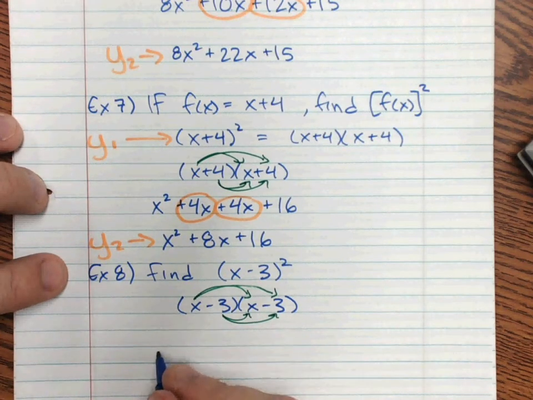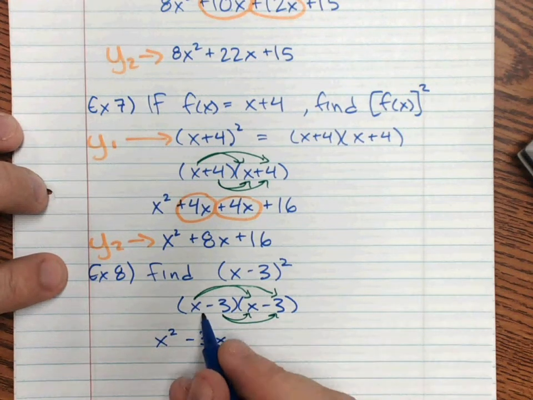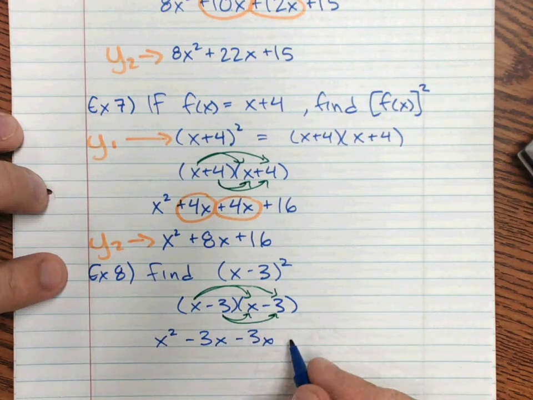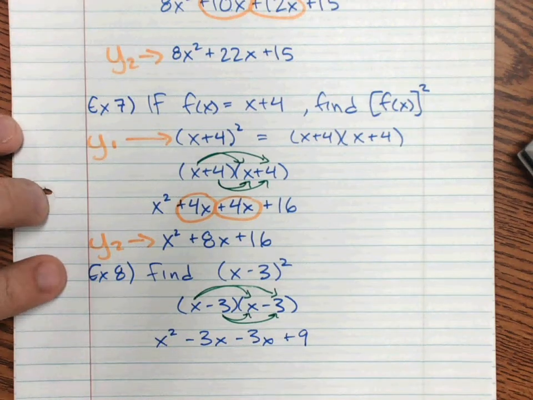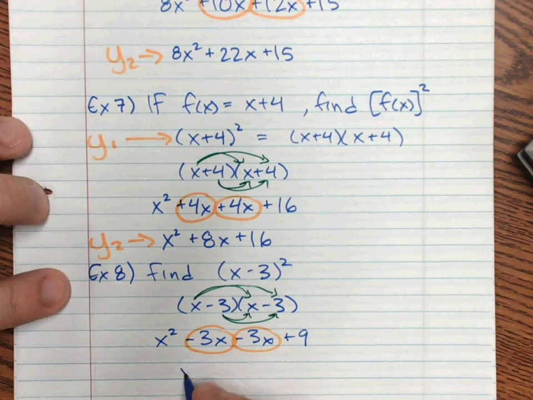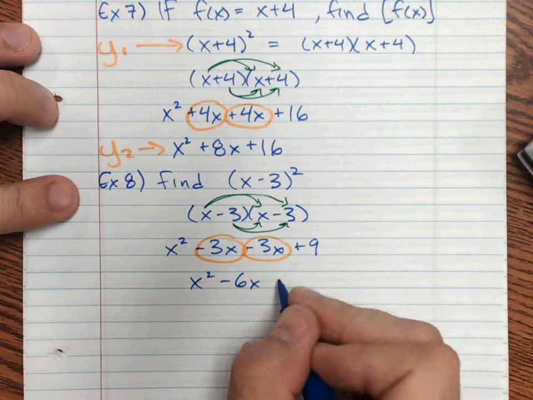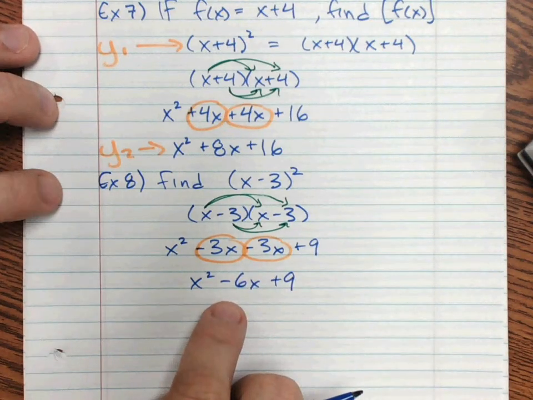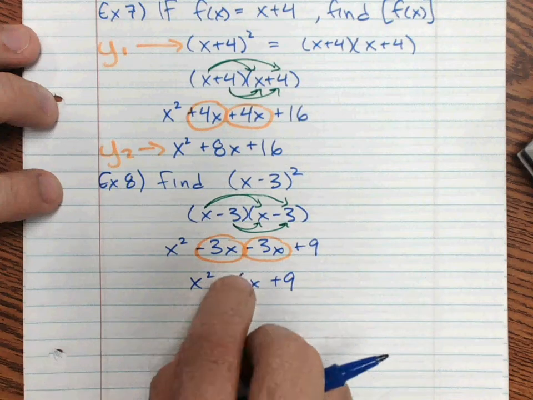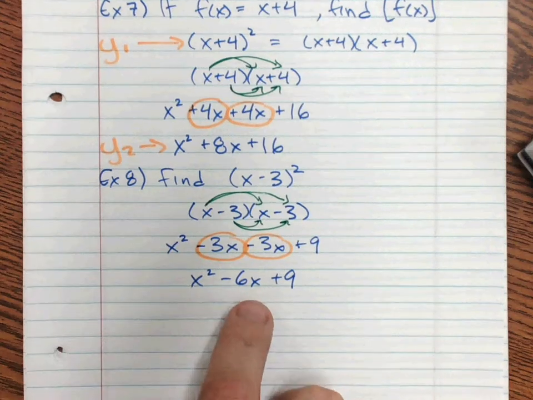X times x gives me x squared. X times negative 3, negative 3x. Negative 3 times x, negative 3x. And negative 3 times negative 3 is positive 9. Look for my like terms. Here they are in the center. X squared, negative 3x minus 3x is negative 6x, positive 9. There is my answer. Do not take this and try and say, oh, x squared and then 3 squared is 9. Those are parts of the answer, but you will miss the center part. Okay? It's very important to make sure that you get that.